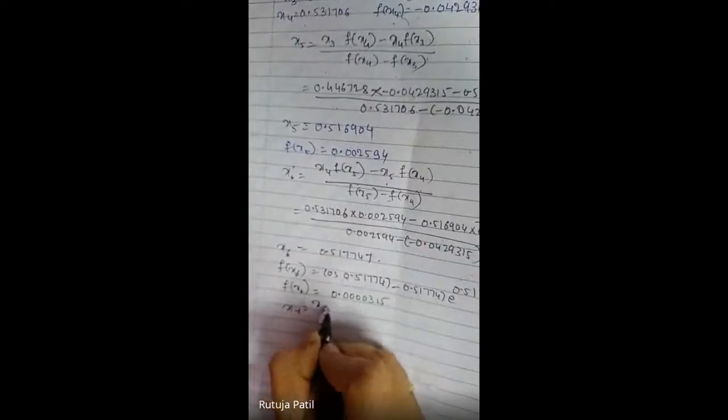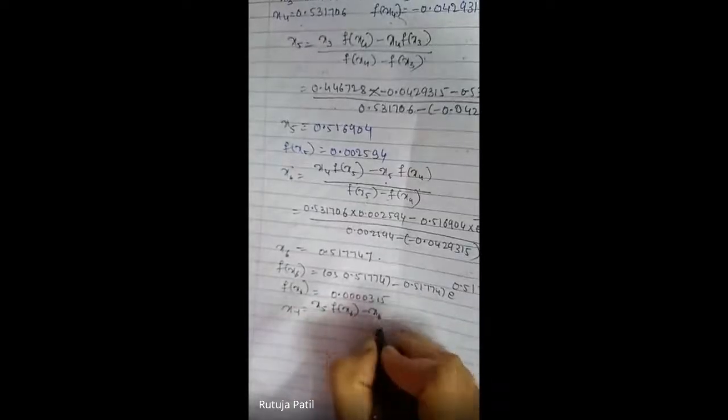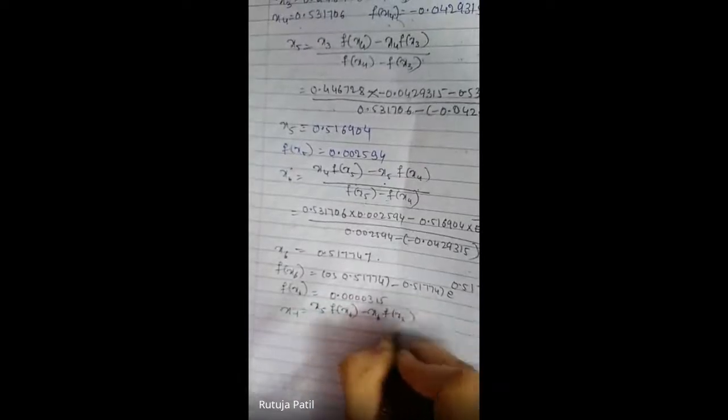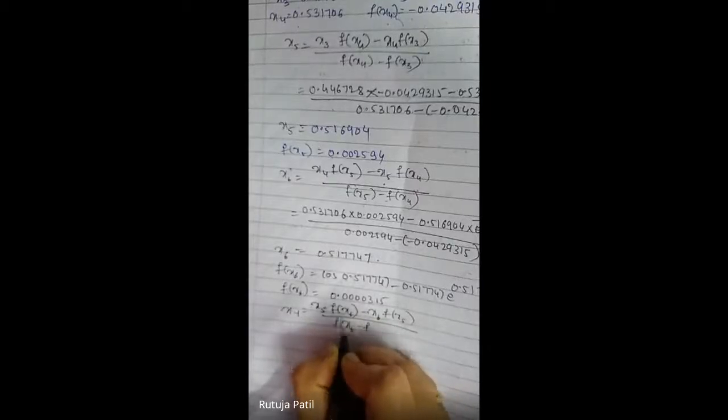The formula will be x5 f(x6) minus x6 f(x5) divided by f(x6) minus f(x5).